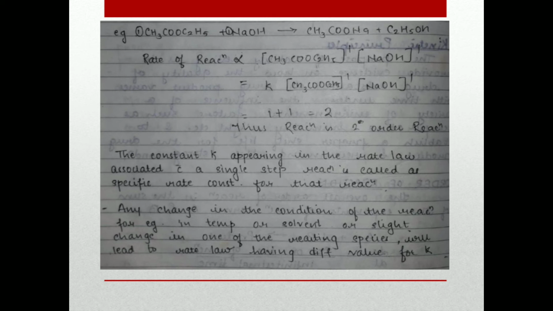And the constant K appearing in the rate law associated with a single step reaction is called the specific rate constant for that reaction. Any change in condition of the reaction, for example in temperature or solvent, or slight change in one of the reacting species, will lead to a rate law having a different value for K.